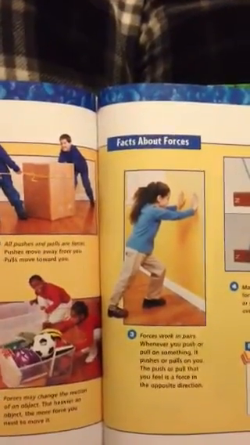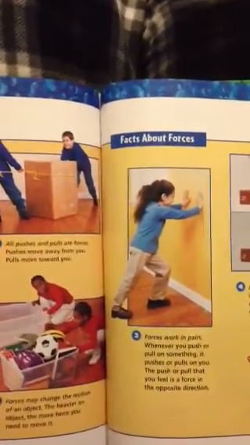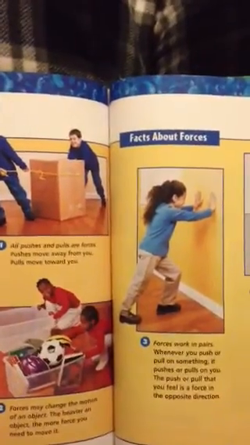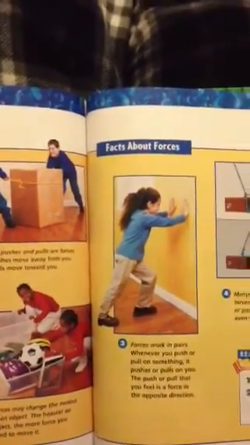Question 2. Do you need more or less force to move a heavier object? So think back to your diagram. Which one were we looking at in order to talk about which required more force, heavier or lighter objects? So look at that picture in order to help you answer the question.